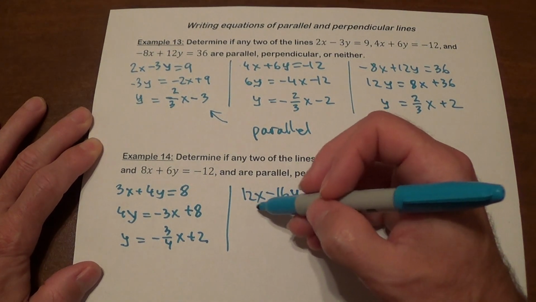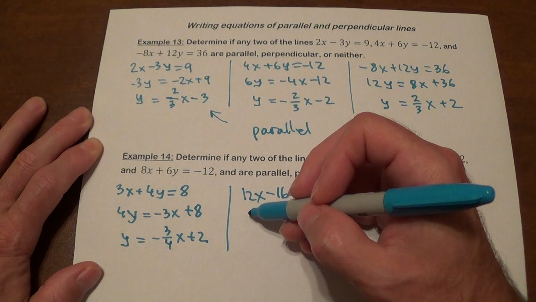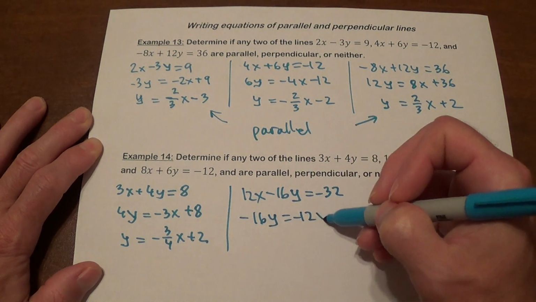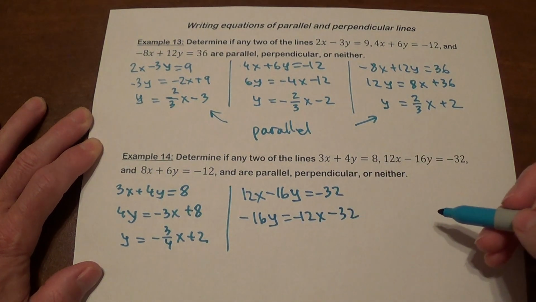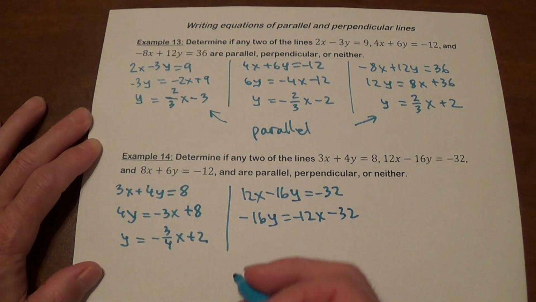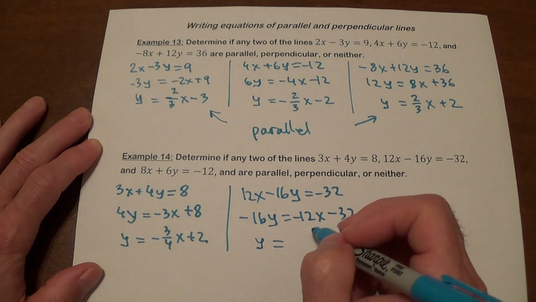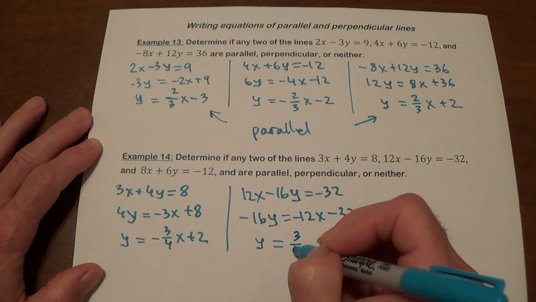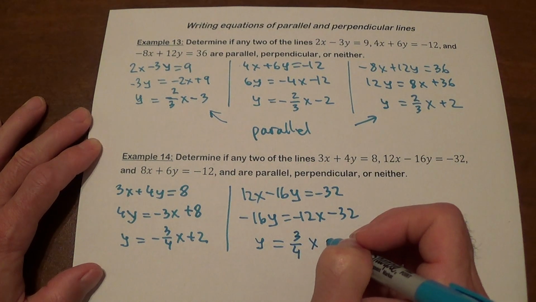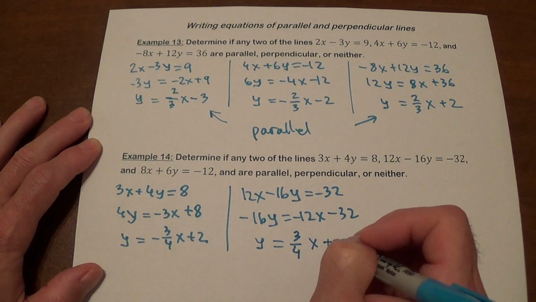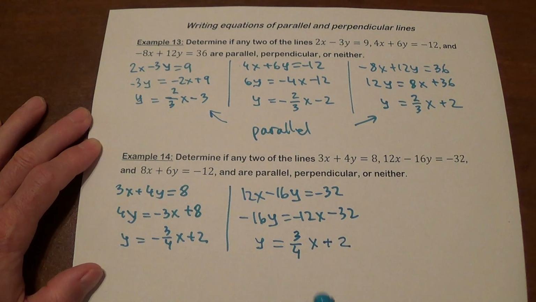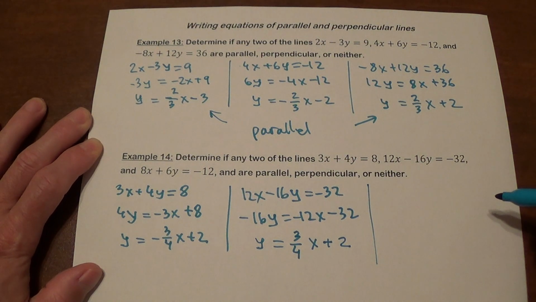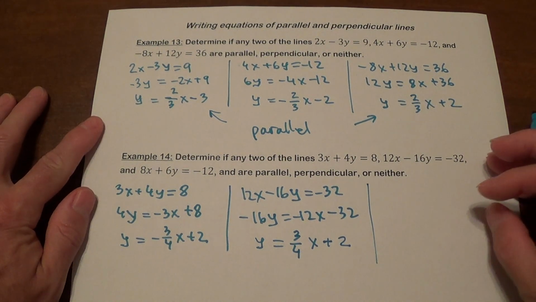Hold on, first we're going to rewrite that in this form: negative 16y equals negative 12x minus 32. Divide everything by negative 16. That's going to give us y equals 3/4 x plus 2. So far nothing. These two lines just have different slopes, right? 12 divided by 16 gives us this 3/4.